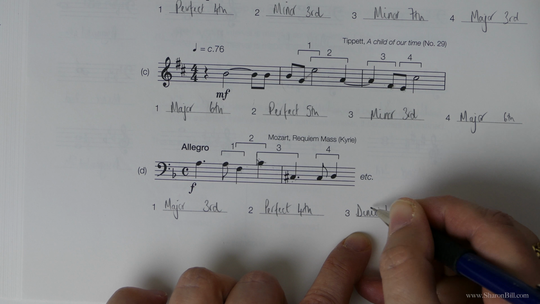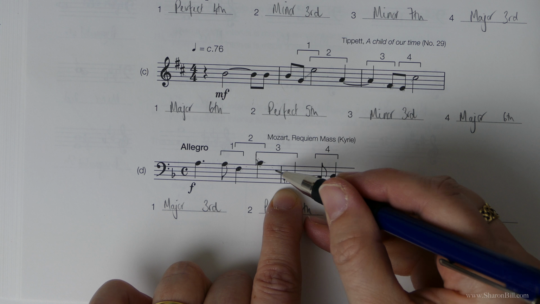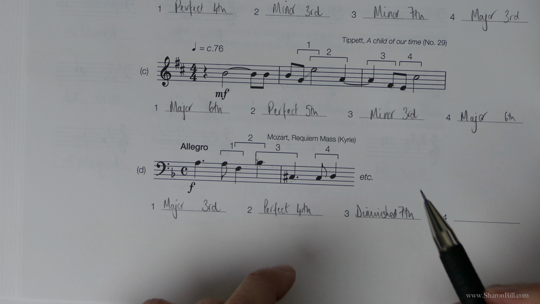You just have to take it a step at a time, work your way through the intervals just by working chromatically, adding the accidentals as you go along. Let's look at this next one.